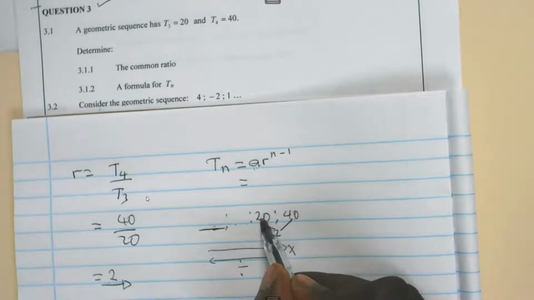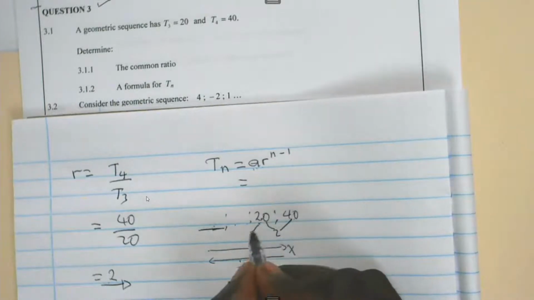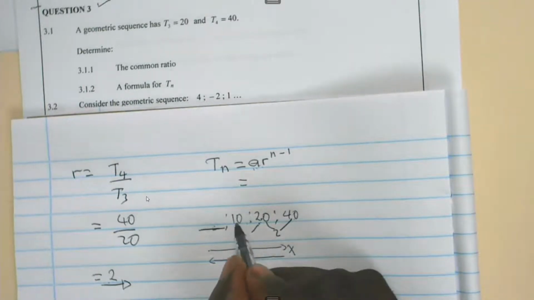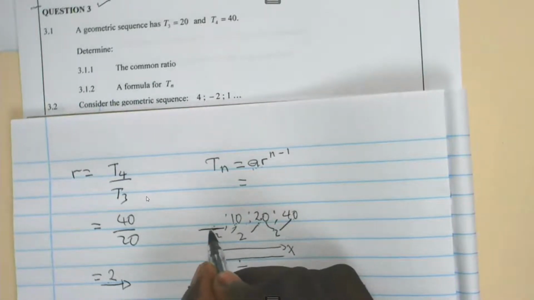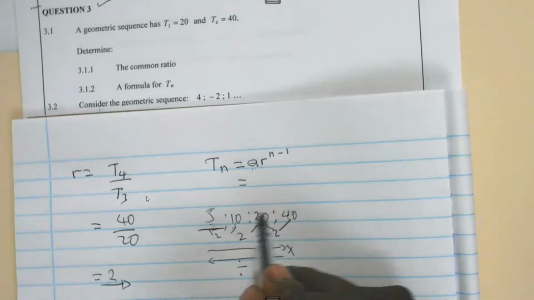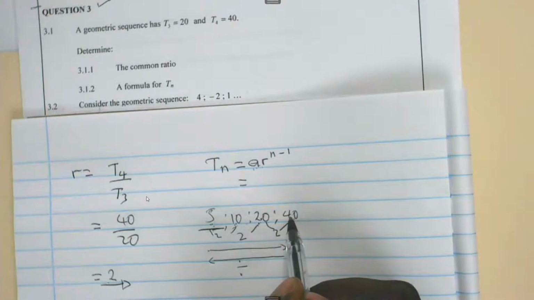We have term number 3 as 20. 20 divided by 2 is 10. Therefore, we have term number 2. 10 divided by 2 gives us 5. Therefore, we have term number 1. Term number 1 is 5. Therefore, the sequence is 5, 10, 20, 40. That is the sequence there.